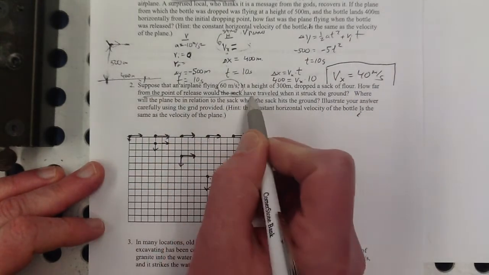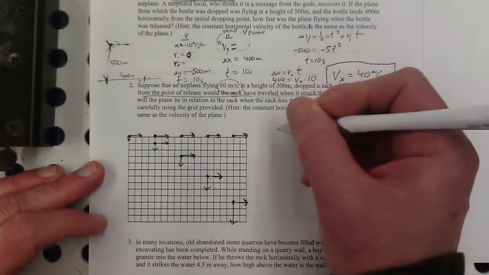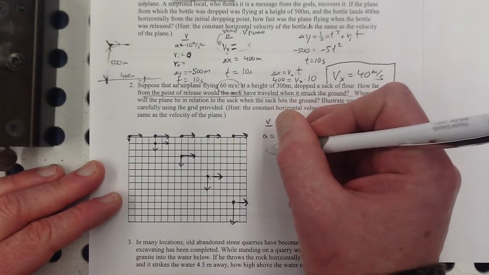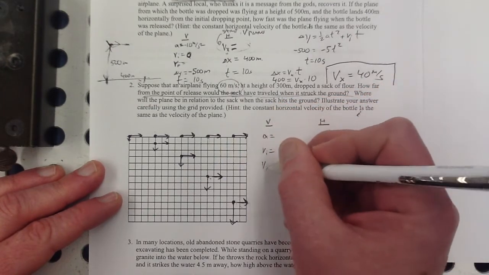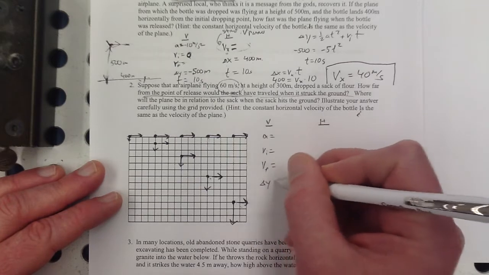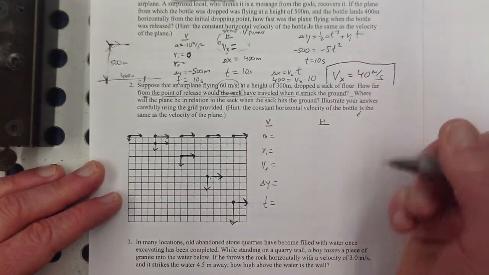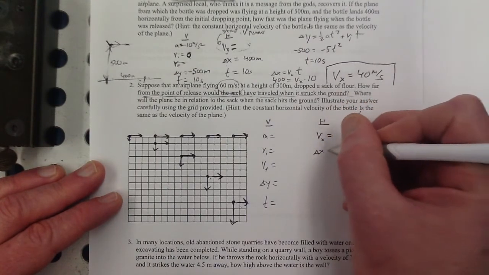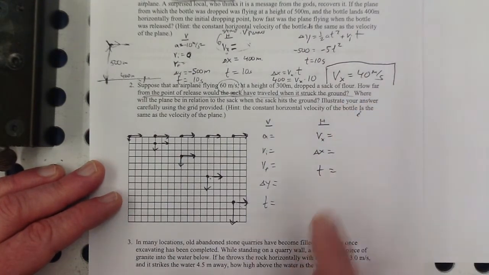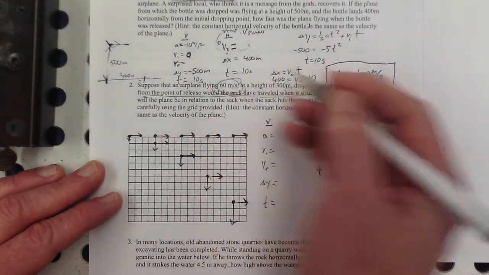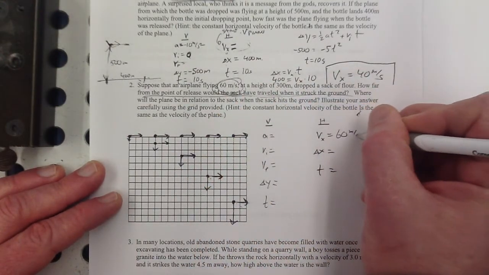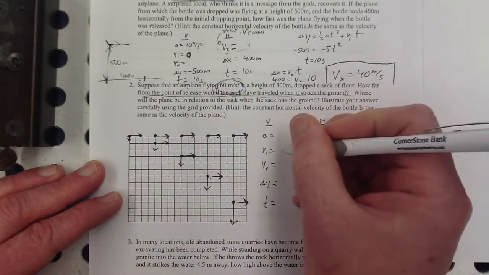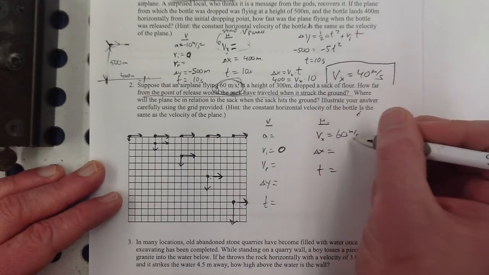How far from the point of release would the sack have traveled when it struck the ground? Okay, so now let's get to work. Here, acceleration, initial velocity, final velocity, delta y, and time. In the horizontal direction, I only have Vx, delta x, and t. This is the constant velocity, which in this problem is 60 meters per second. How much of the velocity goes in the vertical direction? None of it, because it's a horizontal launch. It's all here.